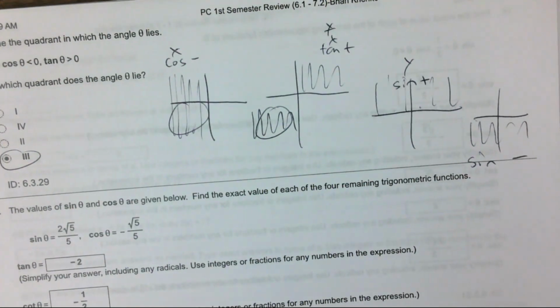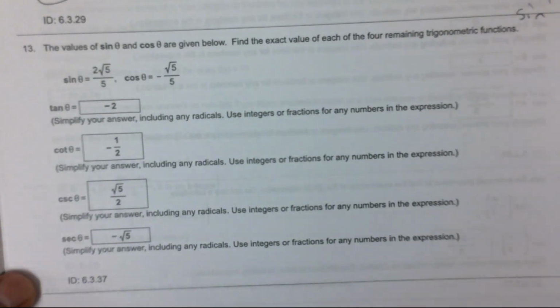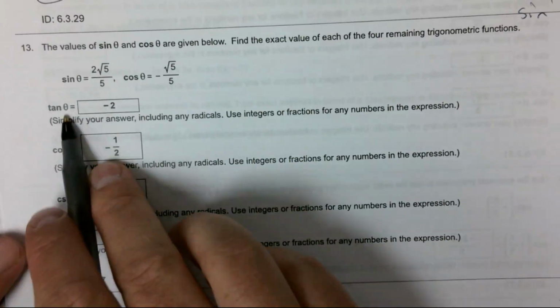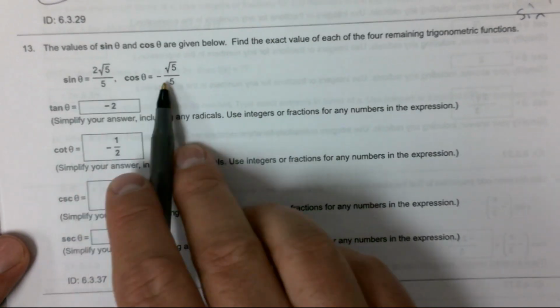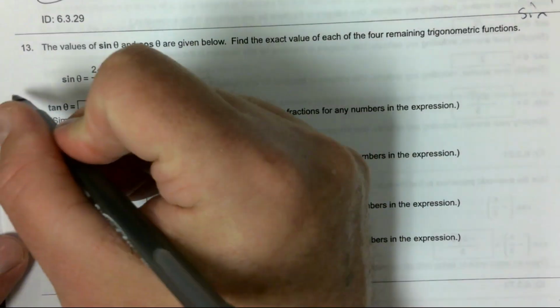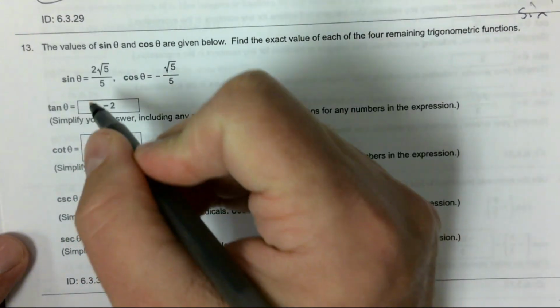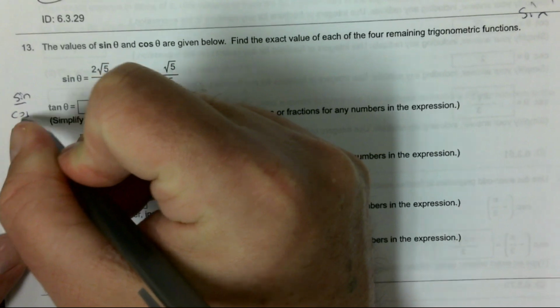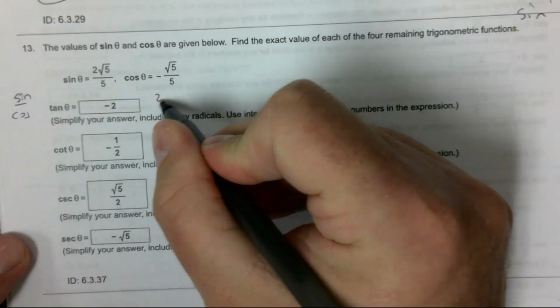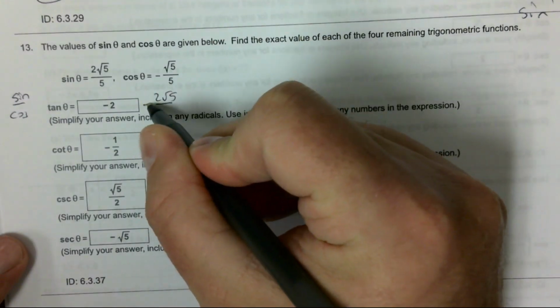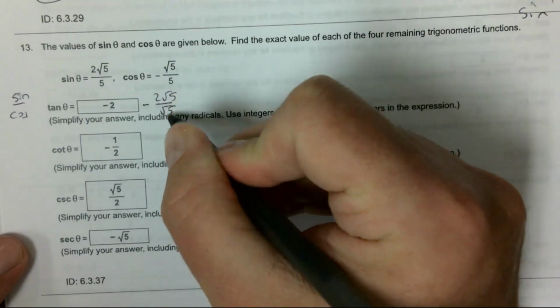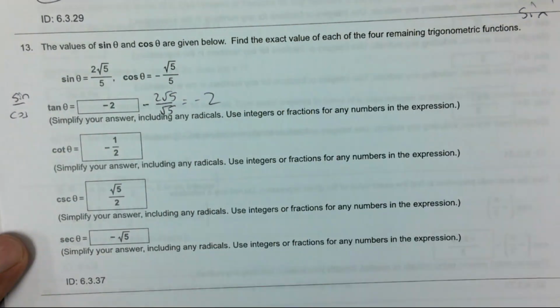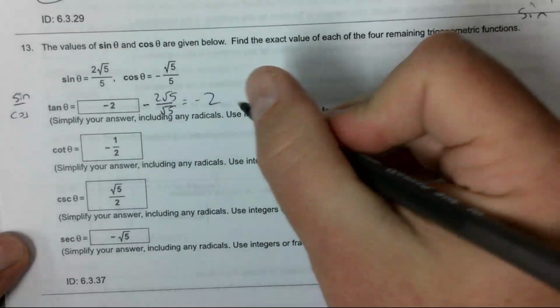Okay. On your next one, we have tan, and if we're given sine and cosine, just do your sine over cosine. Compare your numerators, 2 square root of 5 over negative square root of 5, and that just gives you negative 2 because your denominators cancel.